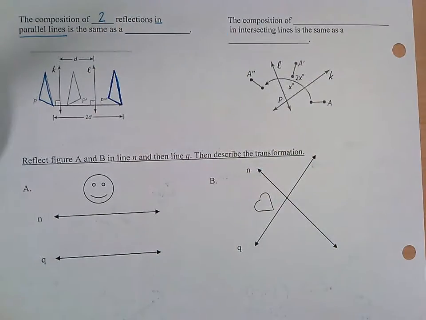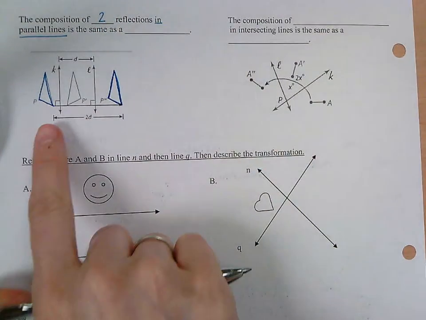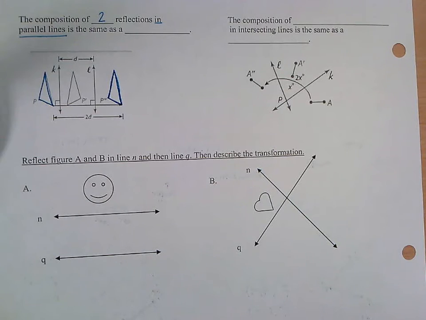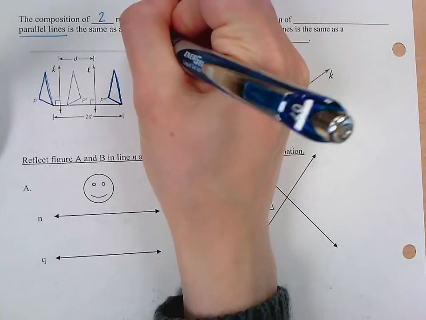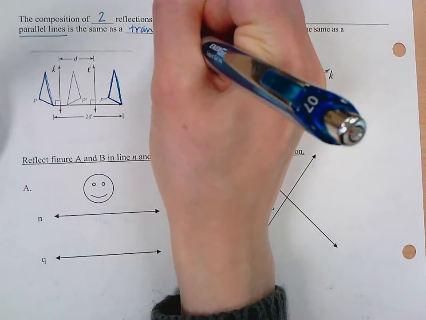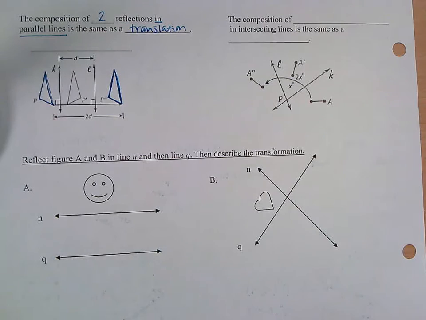Anybody know what singular transformation we could describe two reflections as, Jocelyn? A slide, which is also a translation, yeah. So this is the same as a translation. If you reflect an image twice over two parallel lines, you will get what could be described as a translation. It just looks like it was slid to that new spot.